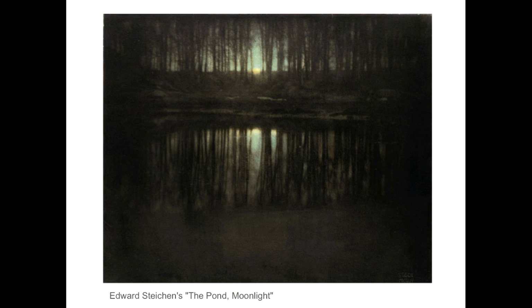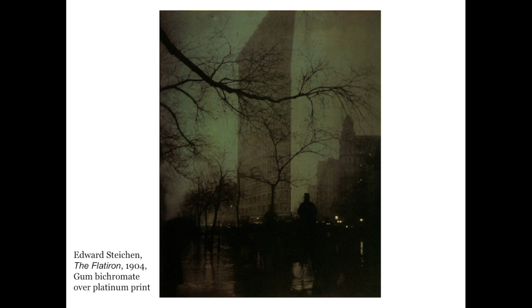A few examples of the gum bichromate process. Again, it's a historic process. This Edward Steichen photograph, I believe made in 1902 or thereabouts, is a hand-colored gum bichromate print. This image once set auction records for the highest amount paid for a single photograph. But the Steichen piece displays some of the tonality and range that you can get with the gum bichromate process.